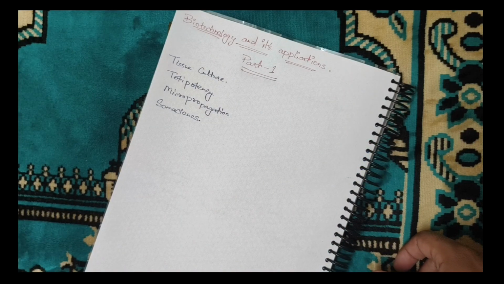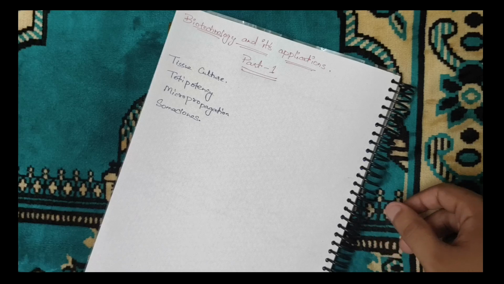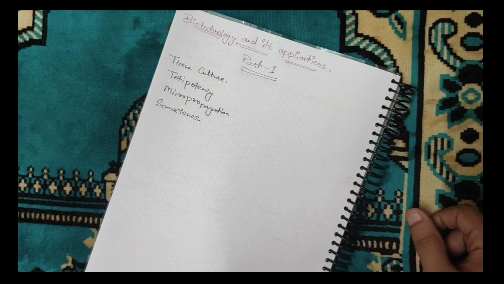Many direct NEET questions are asked from this portion. So keep your NCERT with you and beside you, and let's begin understanding these topics.